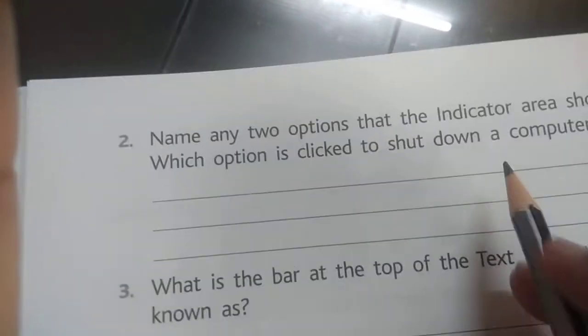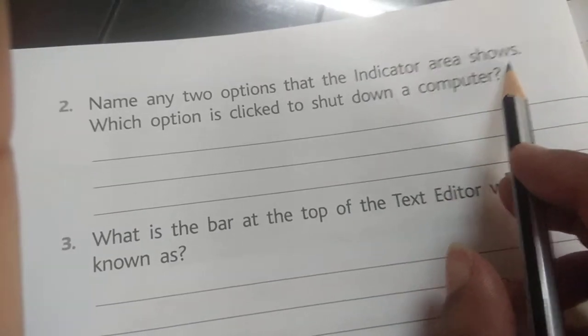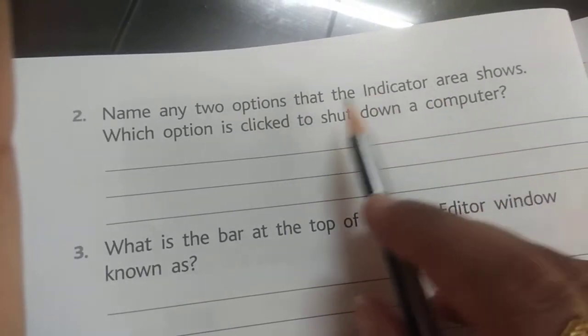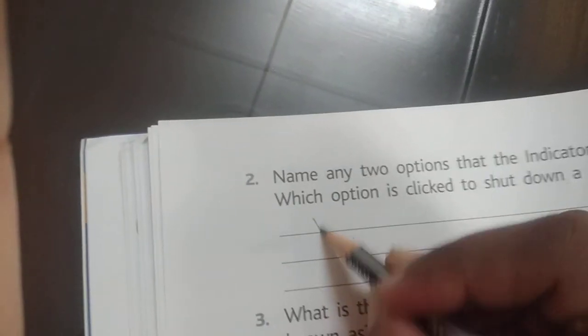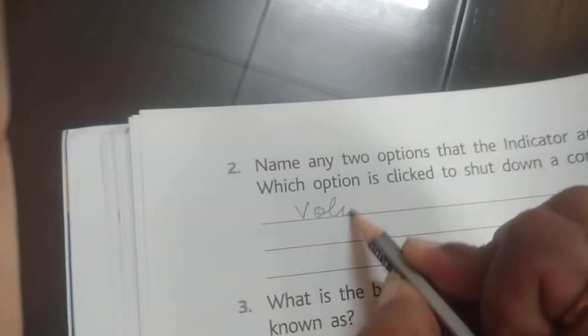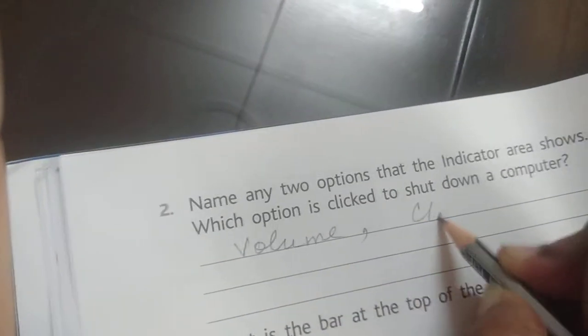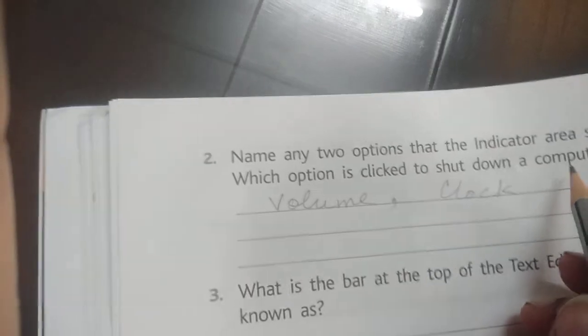Next, page number 38. Name any two options that the indicator area shows. Which option is clicked to shut down a computer? Now, in the indicator area, we will first write down the options. I am writing here volume and clock. Now, next question is which option is clicked to shut down a computer?